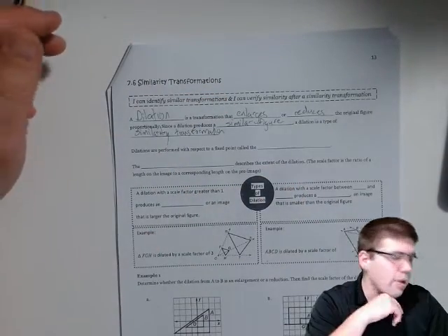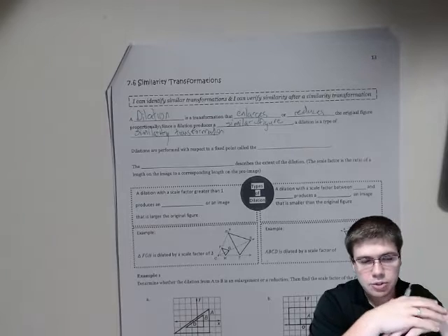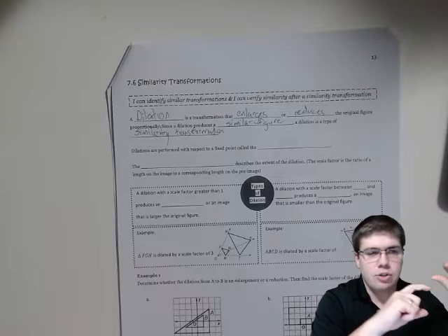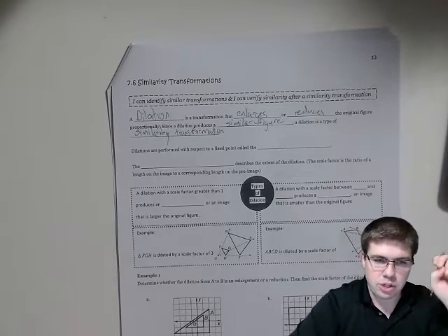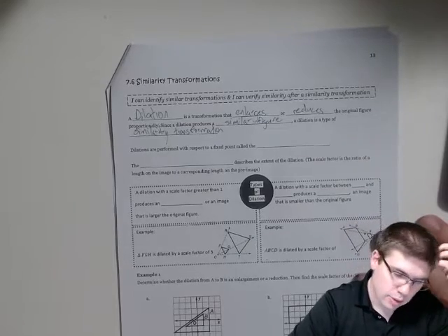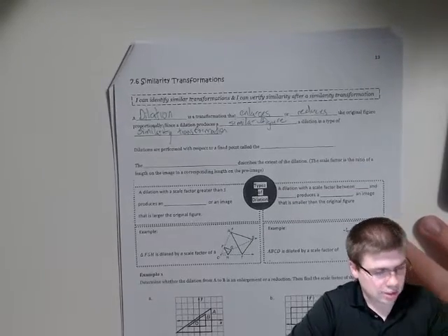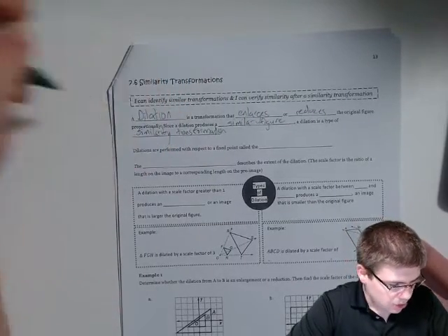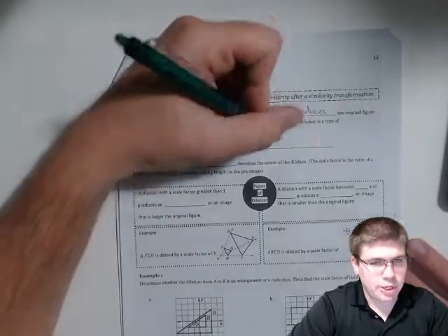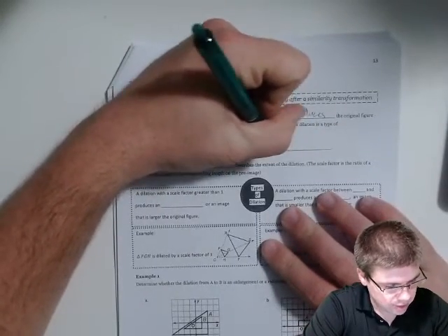So this is unlike our congruence transformations, which were like translation, reflection, rotation. Those keep figures congruent as they go through those. Dilation keeps things similar. So the angles are the same, the sides are proportional. Dilations are performed with respect to a fixed point called the center of dilation.